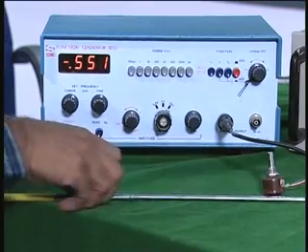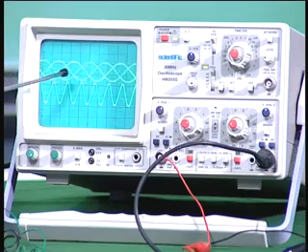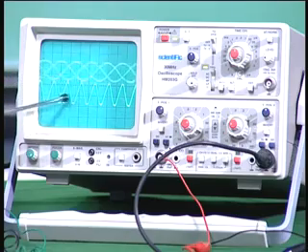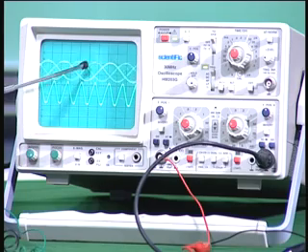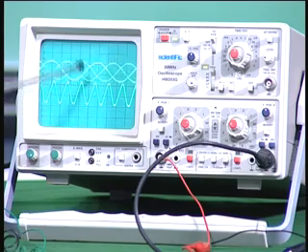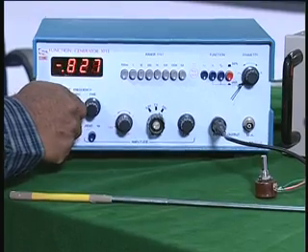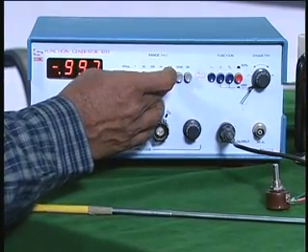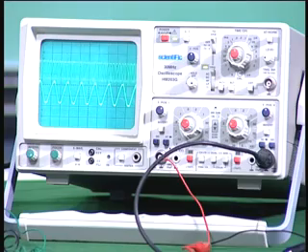Now, I have got the 2 channels of the oscilloscope. I have connected this, the output from the standard oscillator, and this from the circuit, and therefore, I want to compare the frequencies. Now, I will adjust the frequency to larger values and try to get the match. So, I keep adjusting the frequency so that they both match. Now, if I coincide them and make them go slowly, you would find the 2 frequencies will almost match.